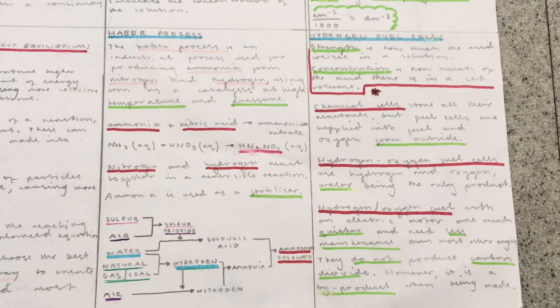Okay, the Haber process allows us to feed the global population. The Haber process is an industrial process used for producing ammonia from nitrogen and hydrogen using iron as a catalyst and a high temperature and a high pressure. Ammonia plus nitric acid gets me ammonium nitrate: NH3 plus HNO3 gets me NH4NO3. Nitrogen and hydrogen react together to form ammonia, but it is a reversible reaction. Ammonia is used as a fertilizer. So you've got sulfur plus air equals sulfur trioxide, plus water gets me sulfuric acid. Down the bottom I've got natural gas, coal, plus water gets me hydrogen, air gets me the nitrogen, and then I get ammonia, then I get ammonium sulfate. Boom, done.